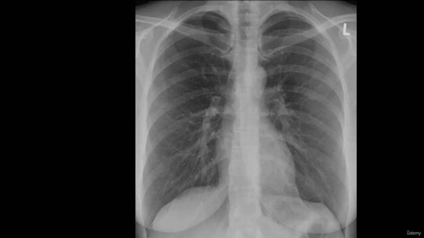The evaluation of the thorax traditionally begins from the X-ray. It allows us to see how symmetrical the structures are and gives us some clues about what we should point our attention at in the future. To read the X-ray of the thorax, we need to know what a normal X-ray of the thorax looks like, right?